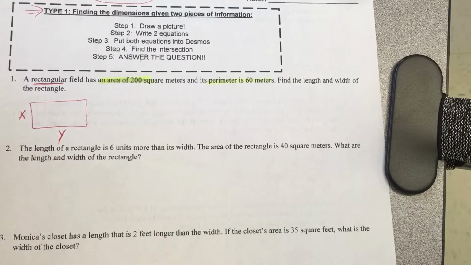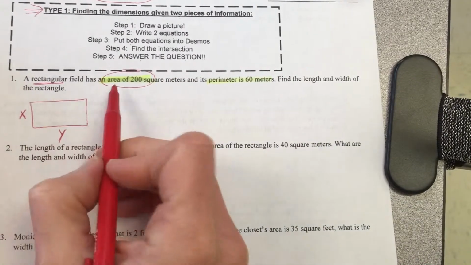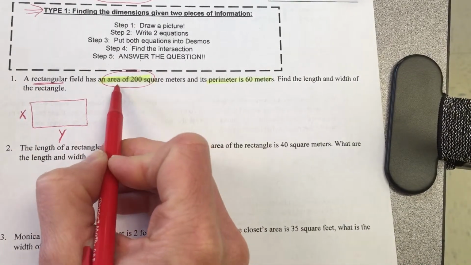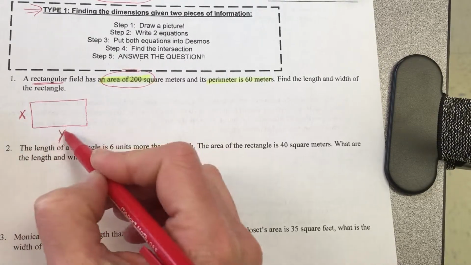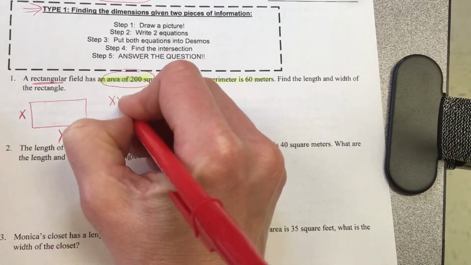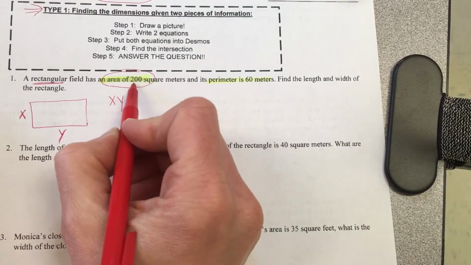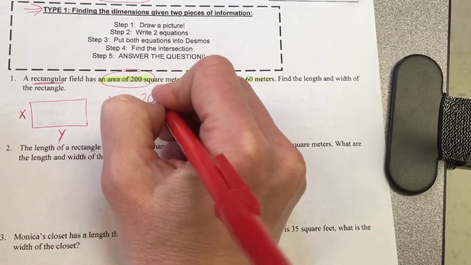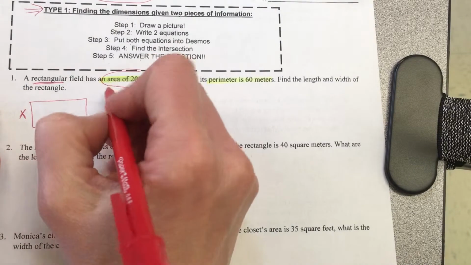All right, what does step two say to do? Write two equations. So this is going to be our first equation. The area is 200. How do you find the area of a rectangle? Length times width. So I multiply these. So X times Y equals 200. X times Y equals 200. So area is length times width.